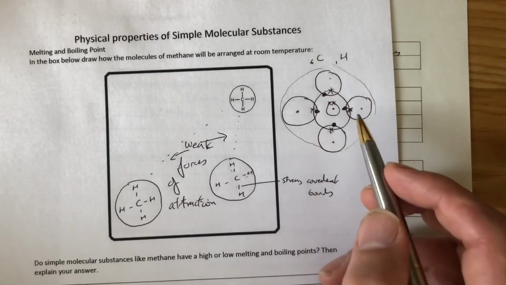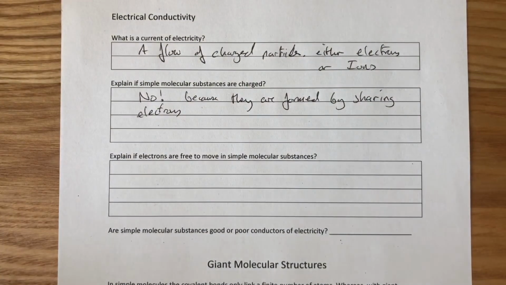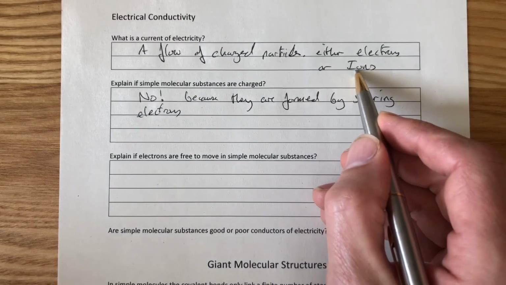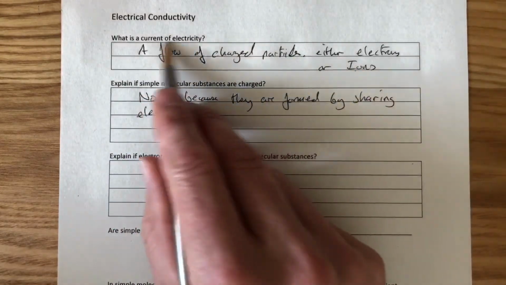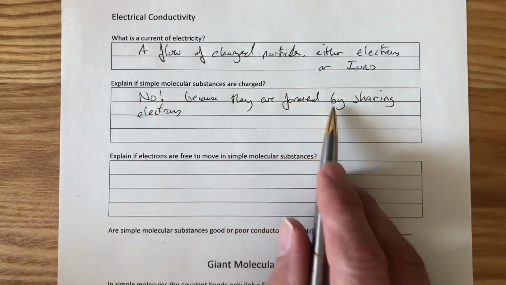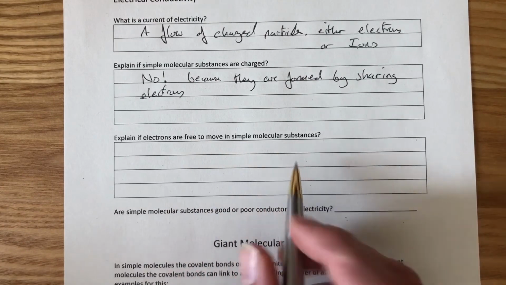So with this sharing, there's no movement of electrons. There are no charged particles here, so there are no ions. Ions are in ionic bonding. So what's the current of electricity? It's a flow of ions. Well, there are no ions here because there are no charged particles. That's not ionic bonding.